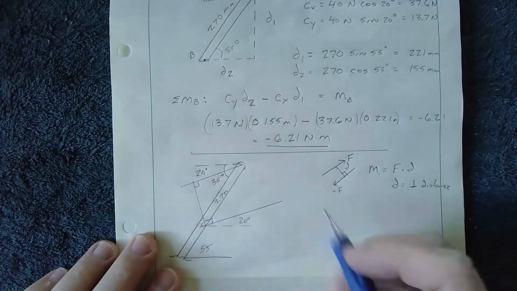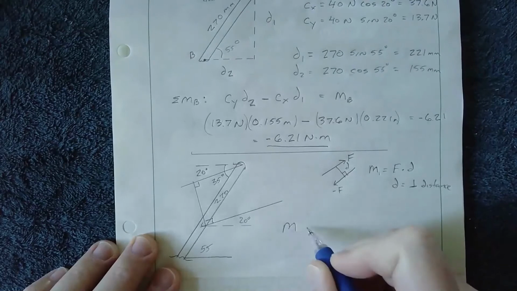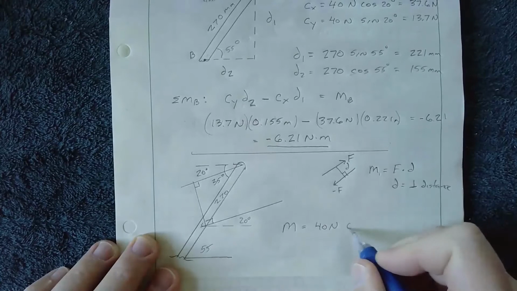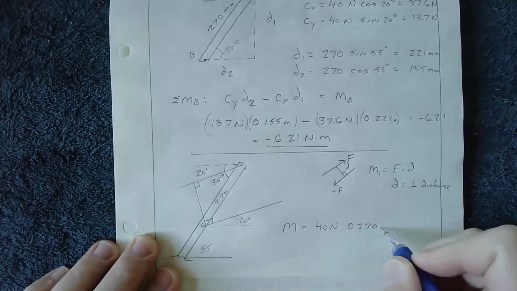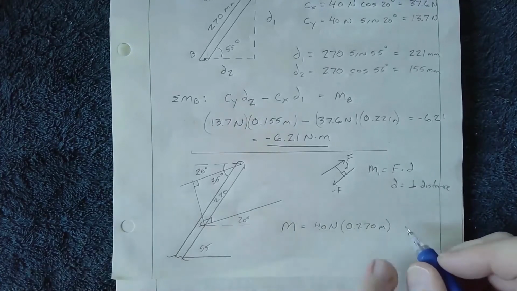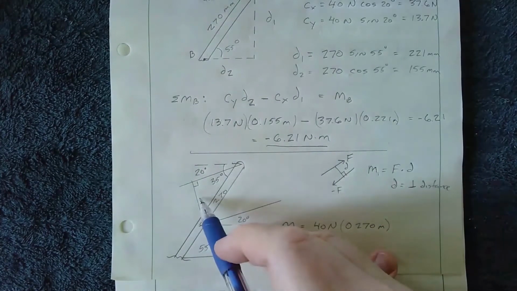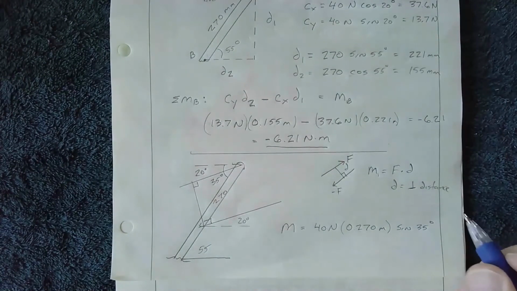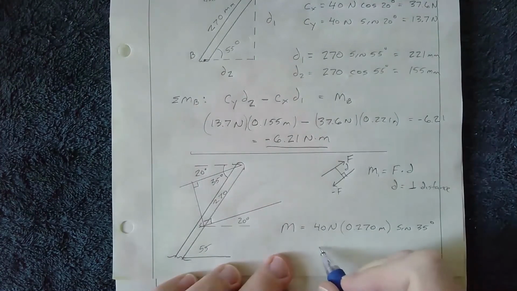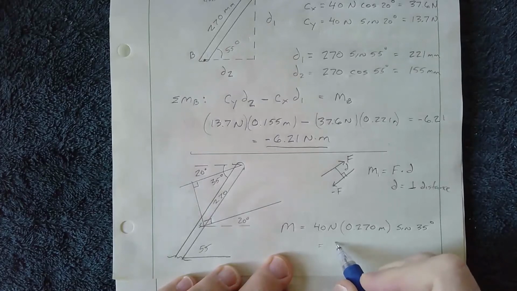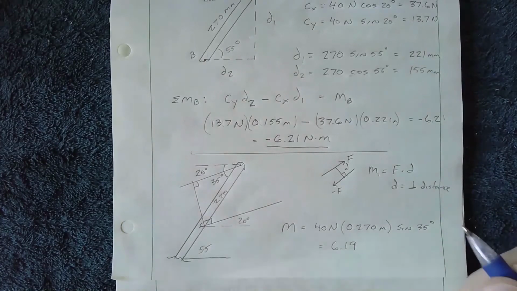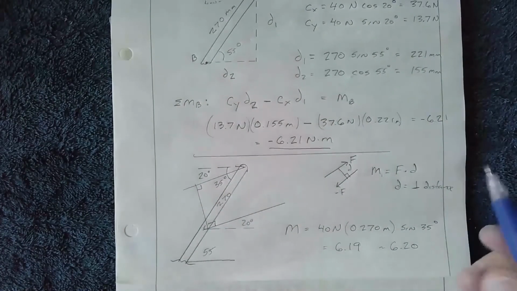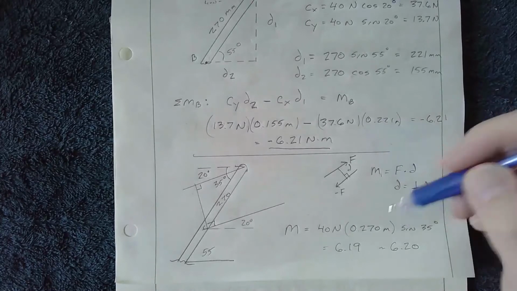And so what do we know? Well, our moment now is just going to equal 40 newtons times 0.270. That's the distance. And then the distance, of course, is the opposite. It's here. So it's sine of that angle, 35 degrees. And then we get an answer equal to, in this case, 6.19. And that might be due to errors. So I'm going to say it's about 6.20. All right, so a little bit of difference between this and this is probably an error on my part.